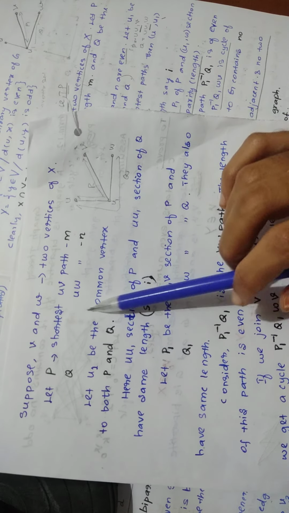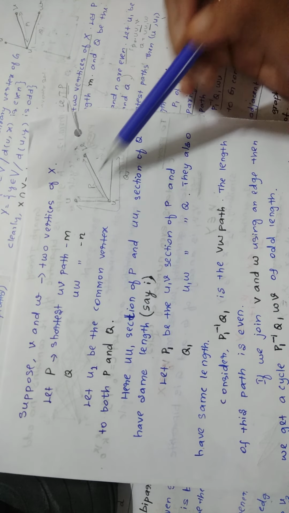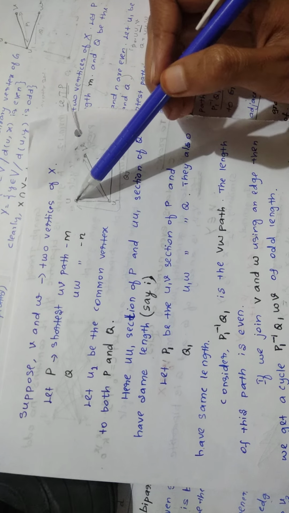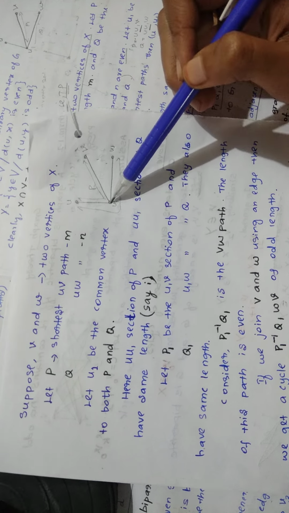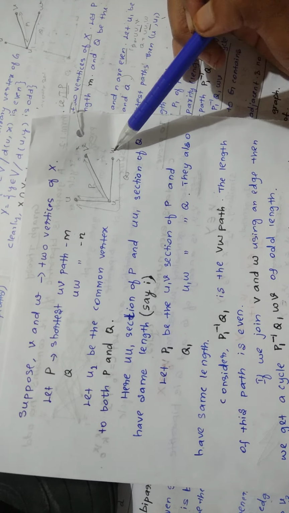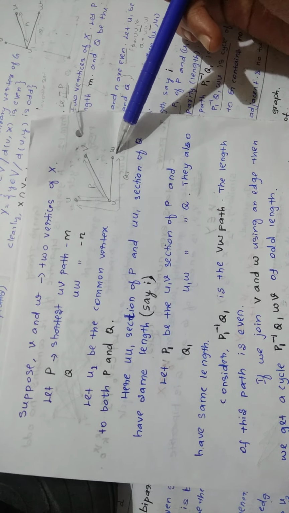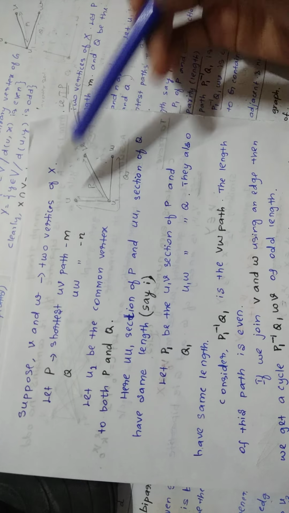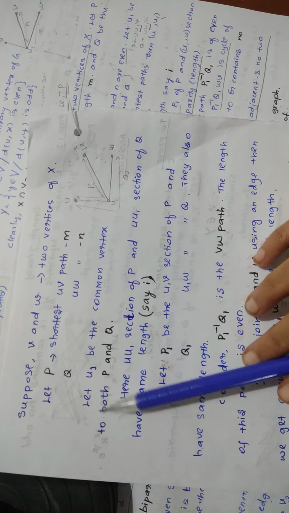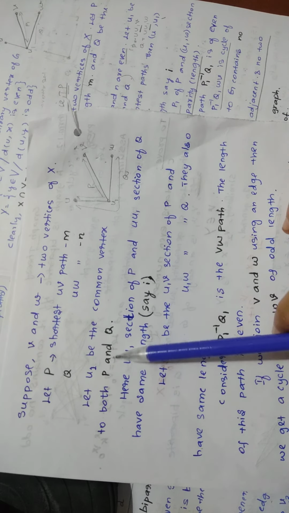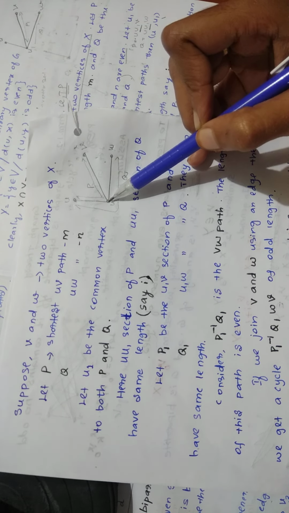Similarly, let Q be the shortest uw path, from u to w. If you want to go, you start from u, reach u1, and after reaching u1 you go to w. So let Q be the shortest uw path of length n. They are denoting this uw path as Q, and then let u1 be the common vertex to both P and Q. From the figure you can see this u1 is the common vertex.